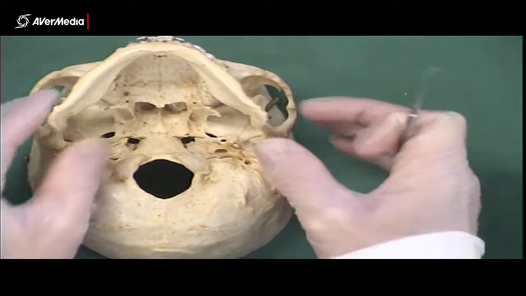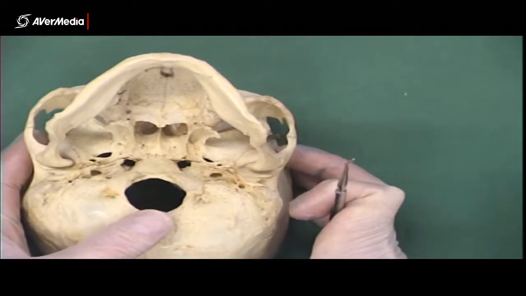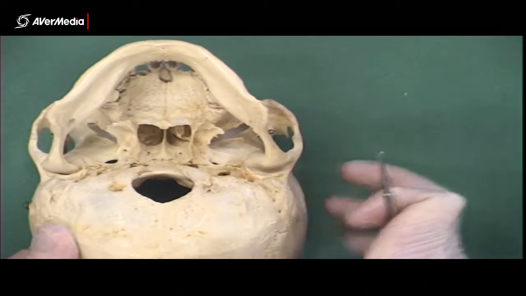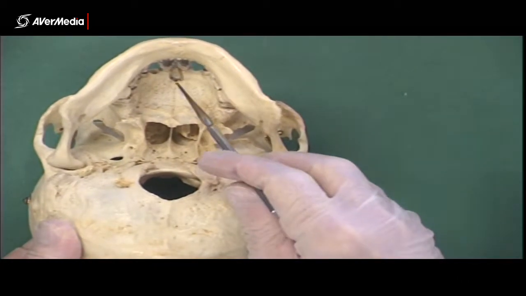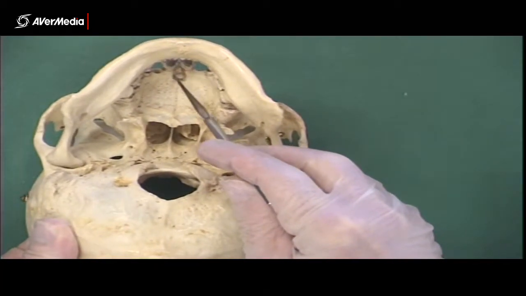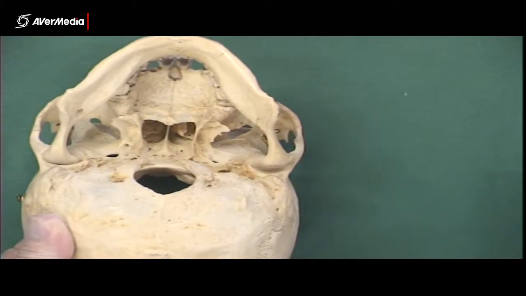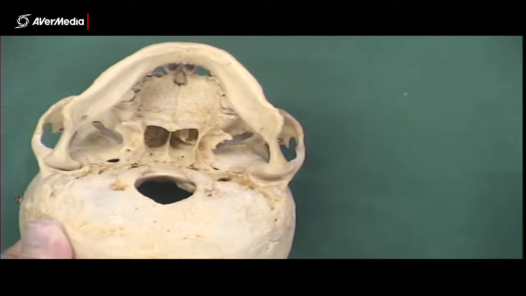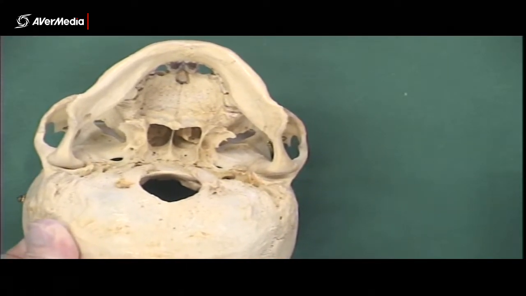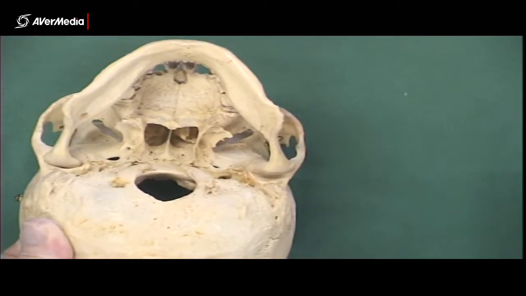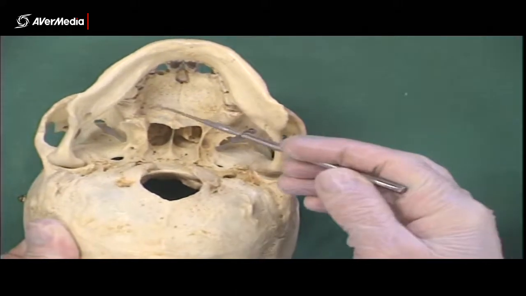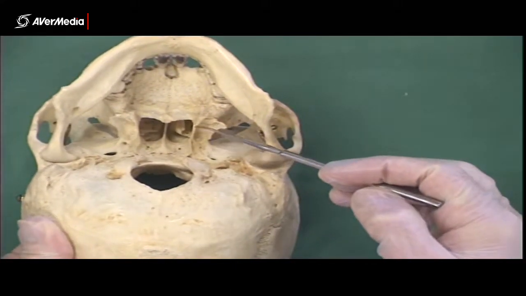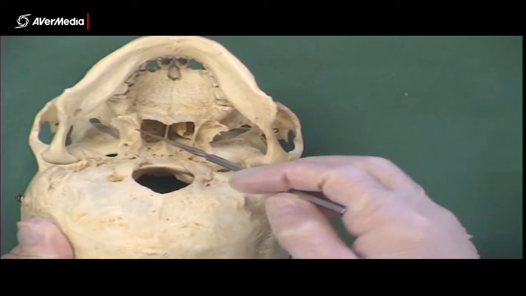And then we have an incisive fossa, and the incisive fossa is at the front or anterior aspect of the hard palate. Here's the incisive fossa here, just between the incisors, the superior incisors. And then, just at the posterior extent of the palate, we've got these plates here, either side.